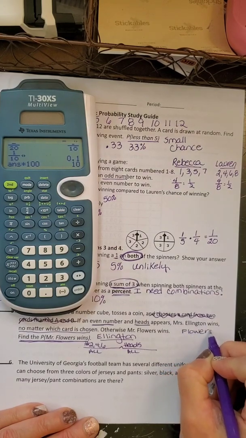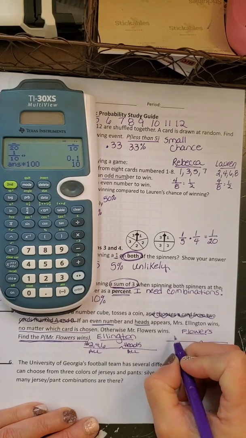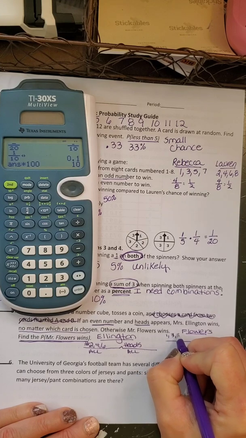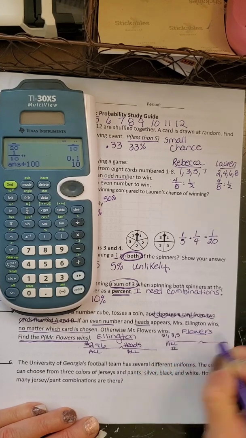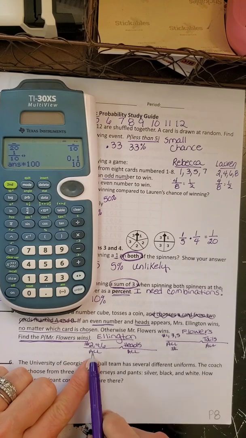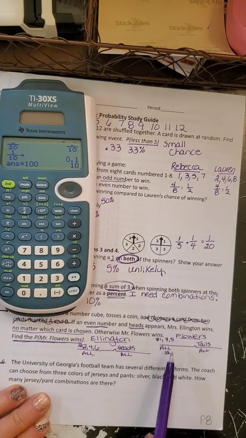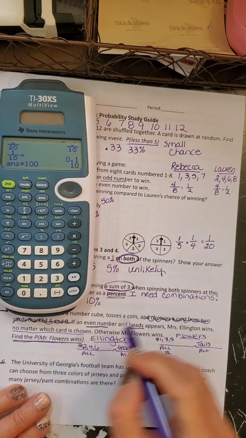Flowers, if she's getting even, he gets odd. So we want a 1, a 3, and a 5 out of all numbers. And tails out of all. All right, so here's the bridge map that would show us what Ellington's probability is. Here's the bridge map that would show us what Flowers. It's asking about Flowers.